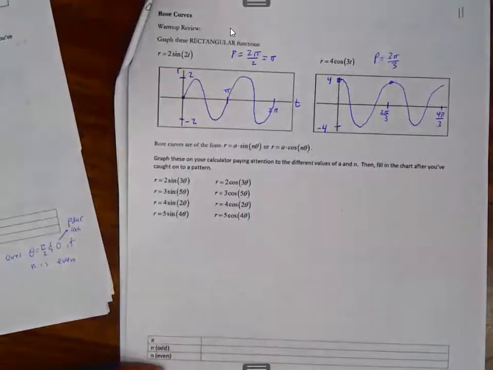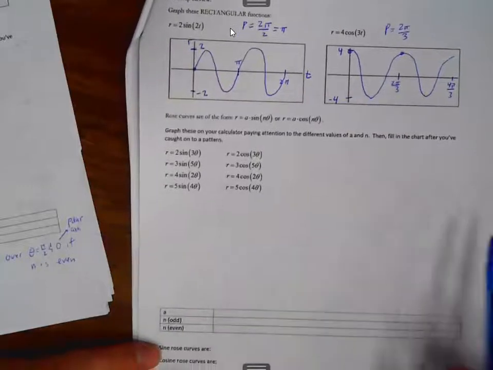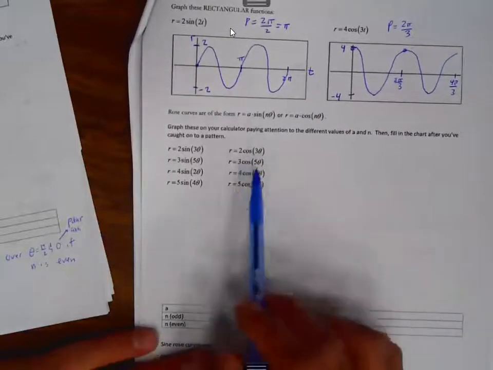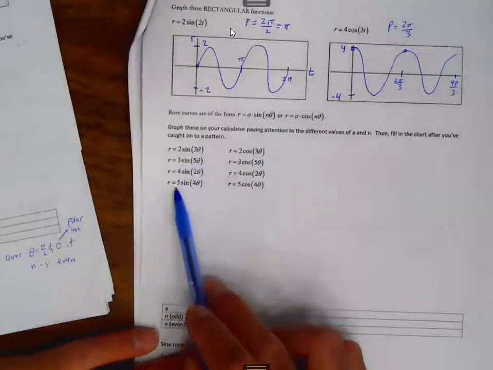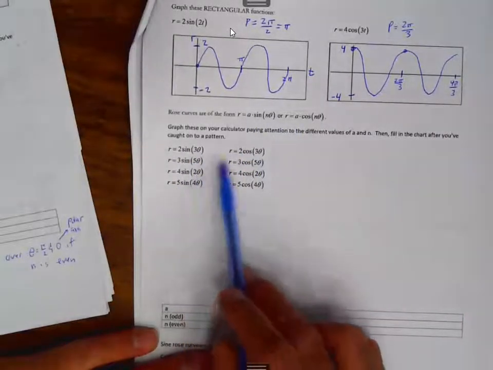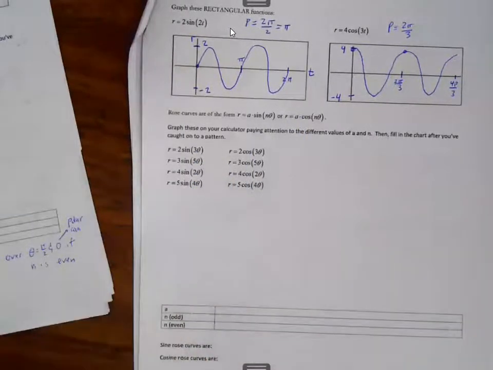So I'm going to pause the video and let you try this on your own for a little bit. I want you to look for patterns. Look at when you change A, the number in front of sine or cosine, what changes. And when you change n, what happens here? I'll give you 5-10 minutes to do that.